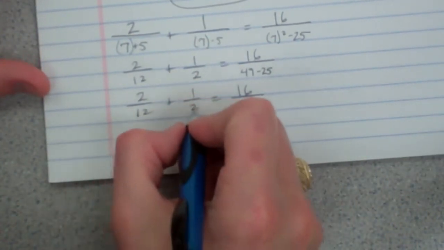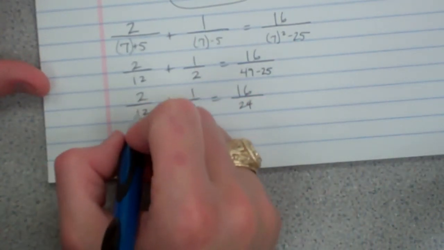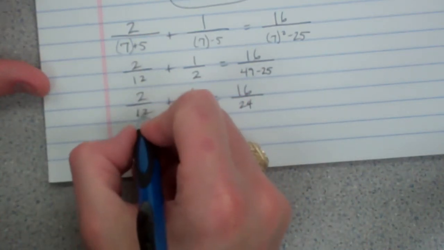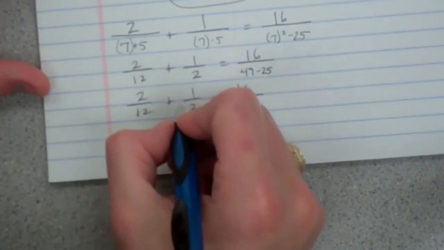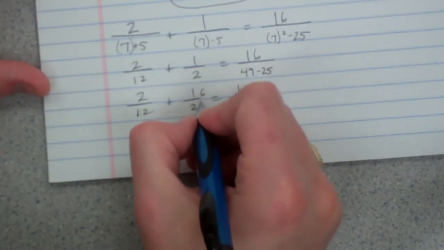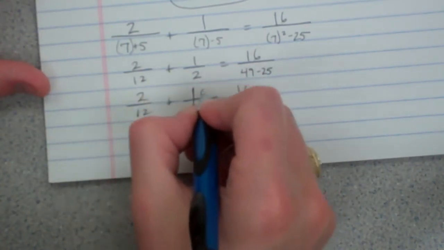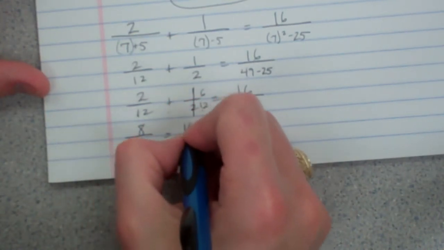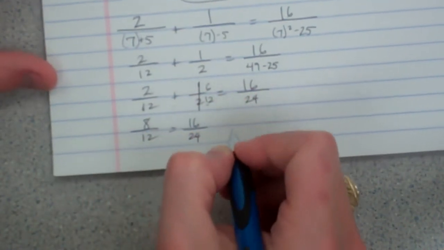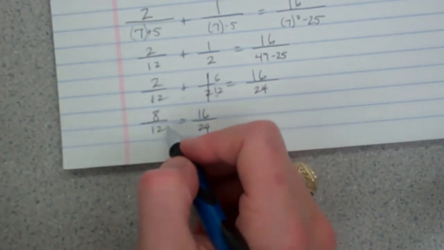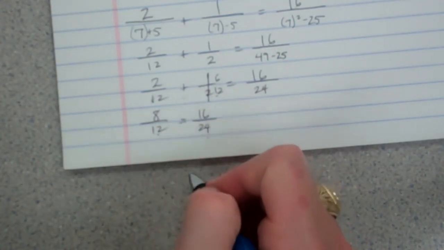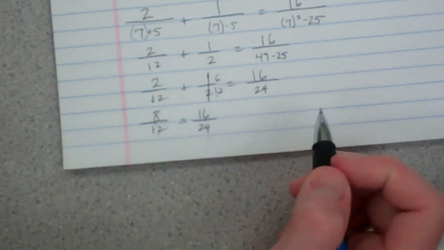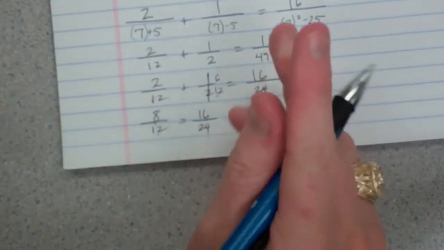Okay, let's find a common denominator between these, which actually we can just say that's 12. So this would become 6 over 12. 2 plus 6 is 8 over 12 equals 16 over 24. And just by looking at that, we can tell that 8 over 12 does equal 16 over 24, as this would reduce partially to this. So that means we got it right.